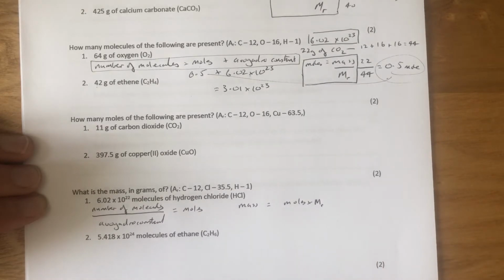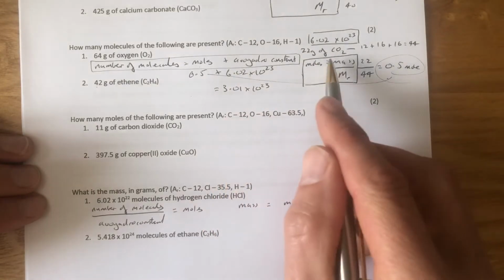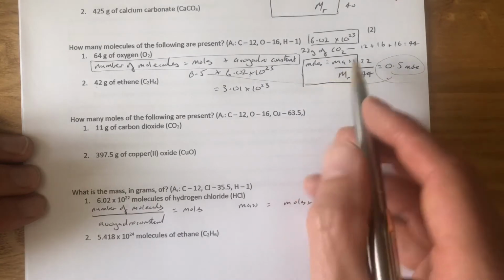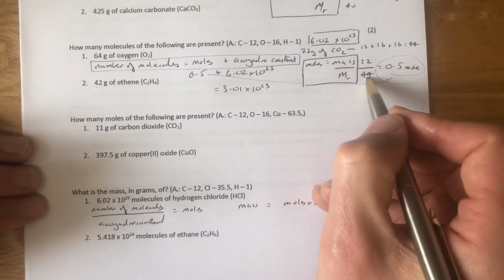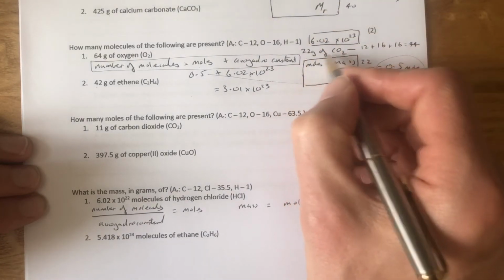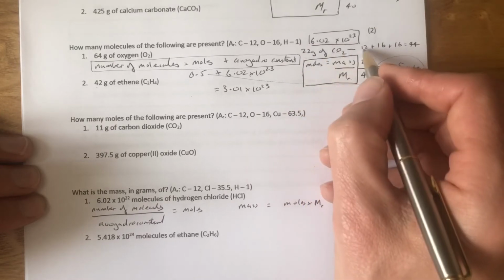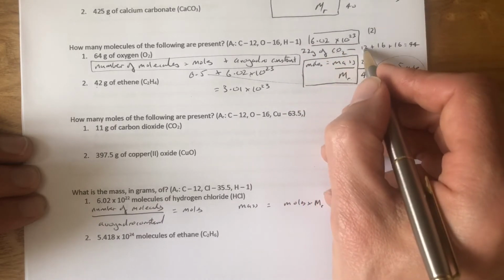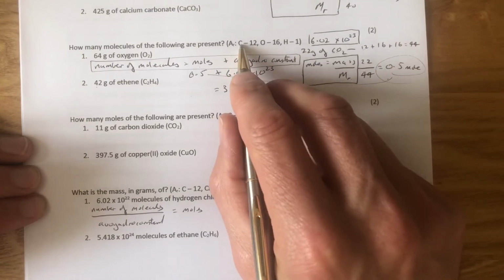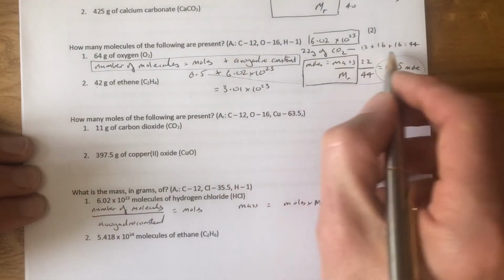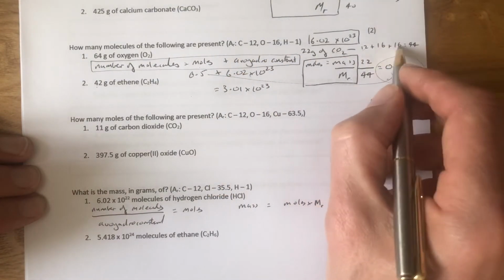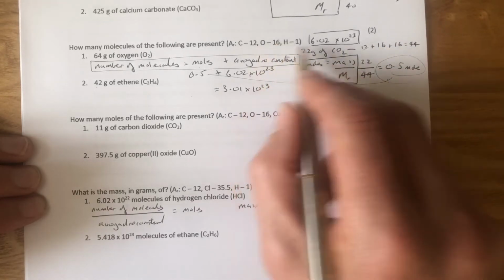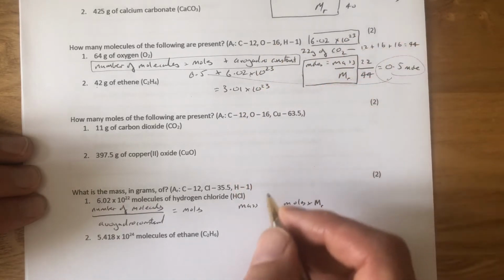To give you an example of this one, I'm going to use carbon dioxide again. I used carbon dioxide in this example up here, didn't I? So carbon dioxide had a formula mass of 44. We worked that out there. Carbon dioxide is made of 1 carbon and 2 oxygens. So carbon has an atomic mass of 12 and oxygen has an atomic mass of 16. So we've got 2 16s there for the 2 oxygens.